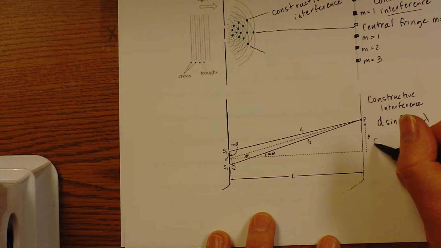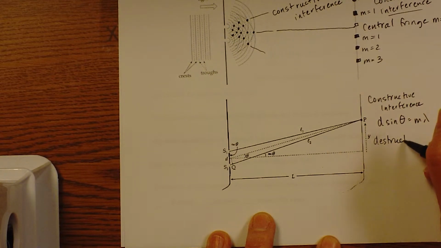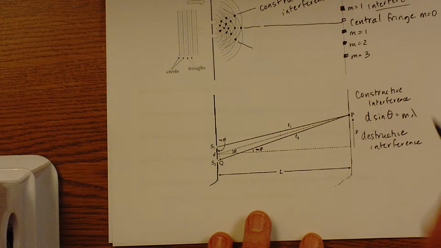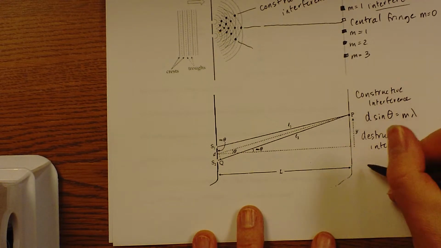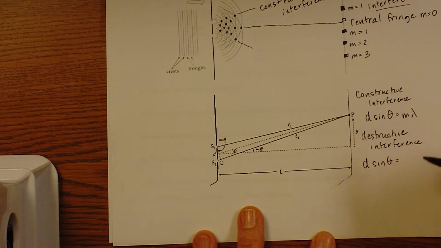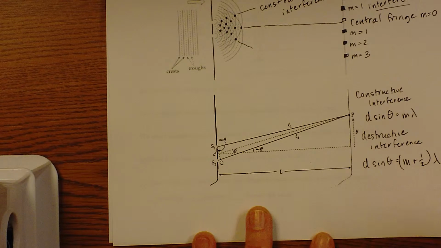And then we'll see destructive interference every half wavelength. So for destructive interference, d sine theta equals m plus a half times the wavelength.